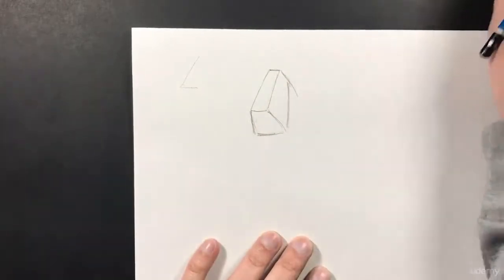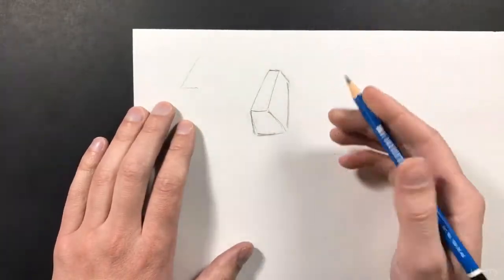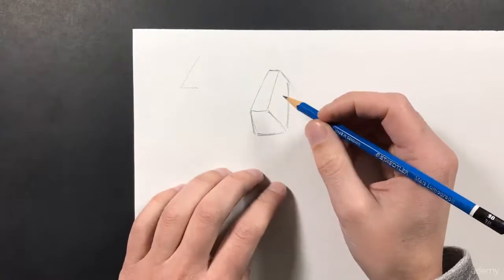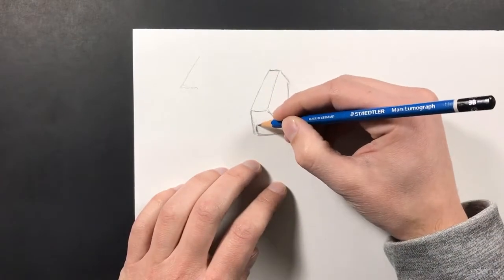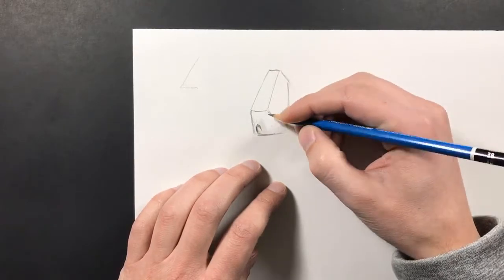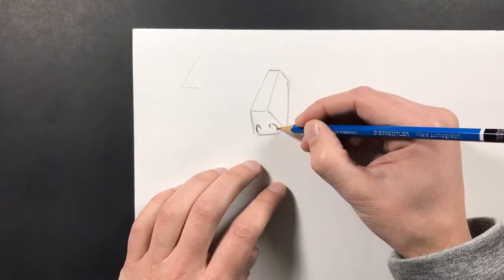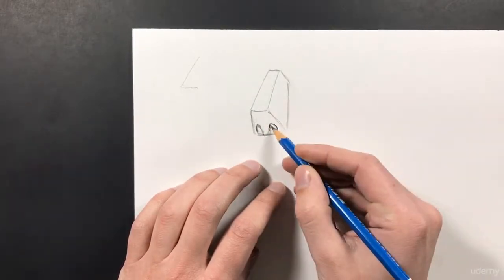Now you may not see where the form of the nose is right here, but we're going to take it a step further and add that form in. So from here, you could go ahead and draw your nose. So you would put one nostril right here, let's say, and then you could put another nostril right here. So maybe like so. All right, so there are our nostrils.